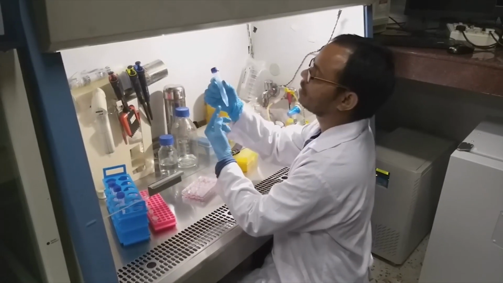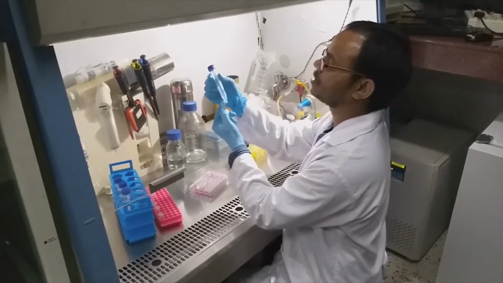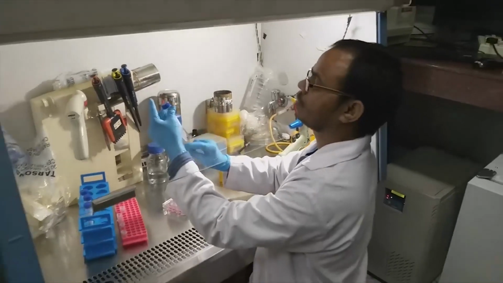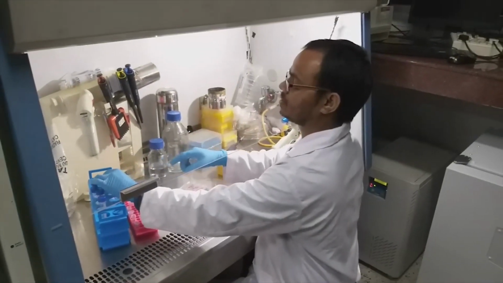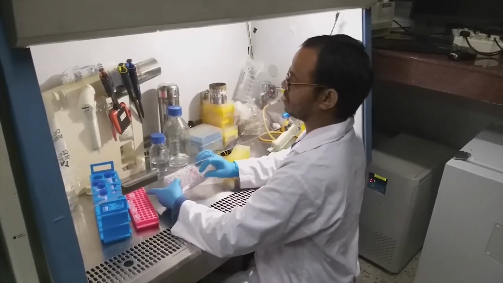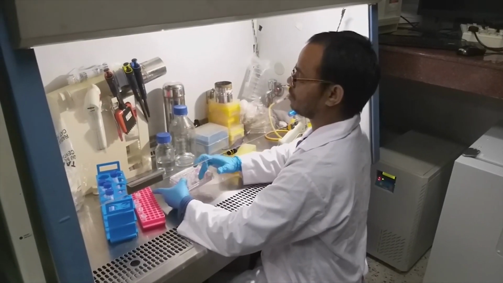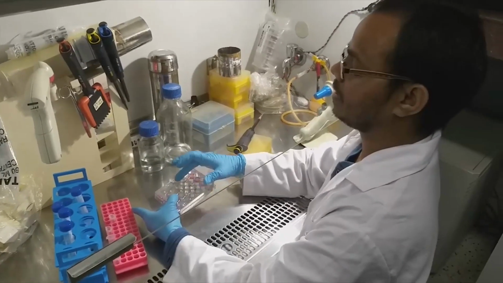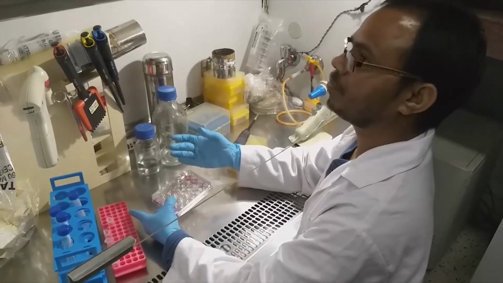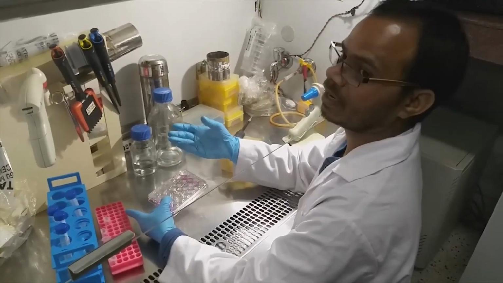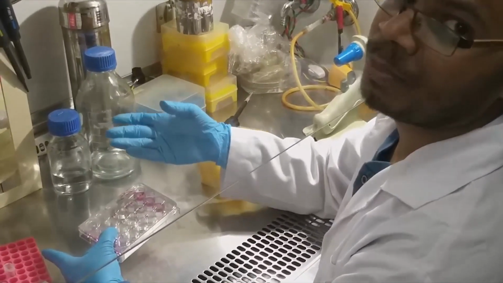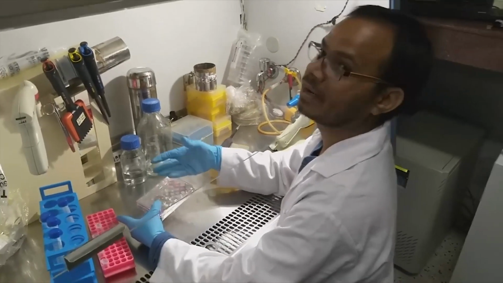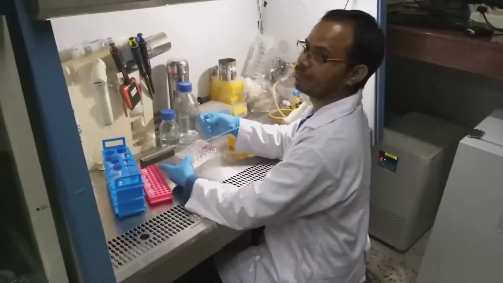After 5 minutes are over, we can see a visible white precipitate inside the tube. So I am going to add this complex directly to the cells. Here the wells contain reduced serum medium. If we add 10% serum, then it may complex with the PEI DNA complex, and then it may not get internalized inside the cells. So we should take care of that.